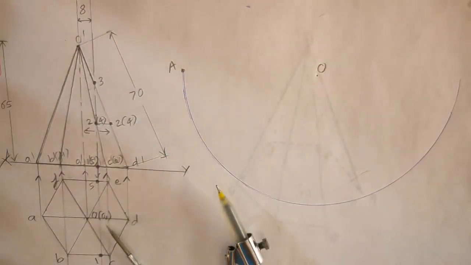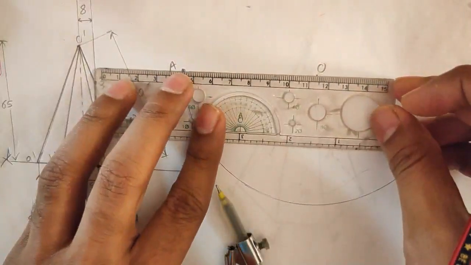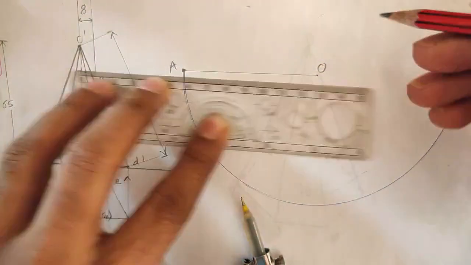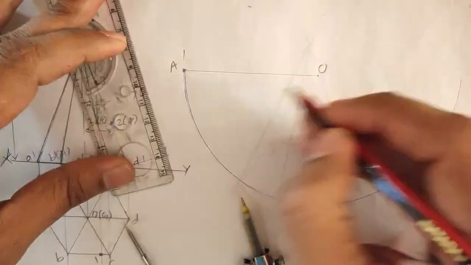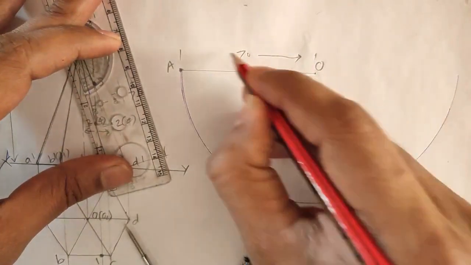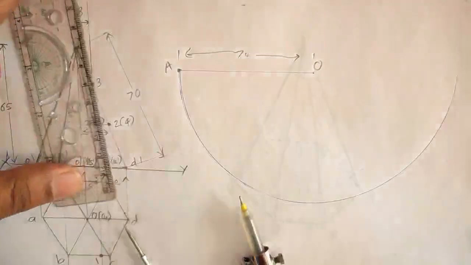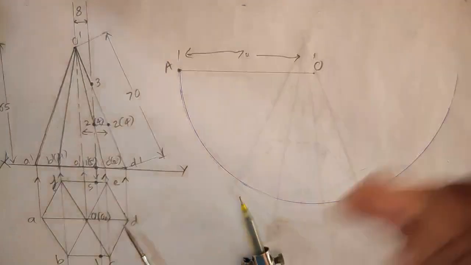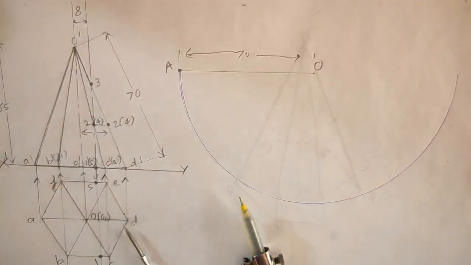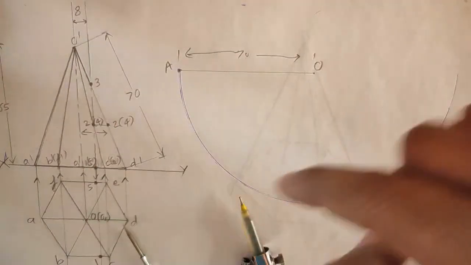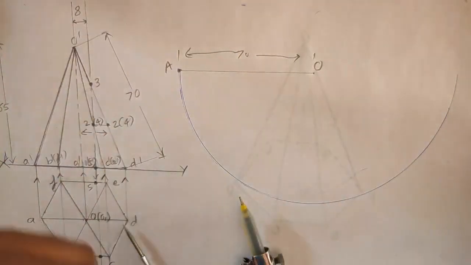So if I join O and A, this length is 70, and this is the first slant edge. Then the next slant edges, that is OB, OC, OD, are all found at 25 mm distances.